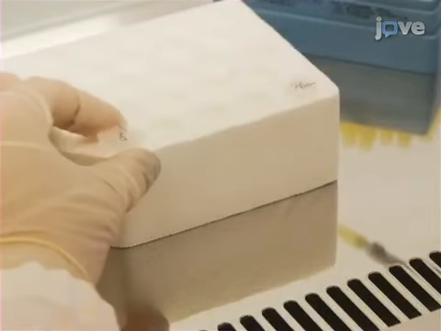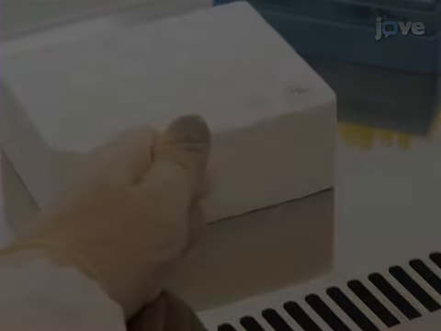Working in a chemical fume hood, dissolve the C12FDG powder in DMSO.